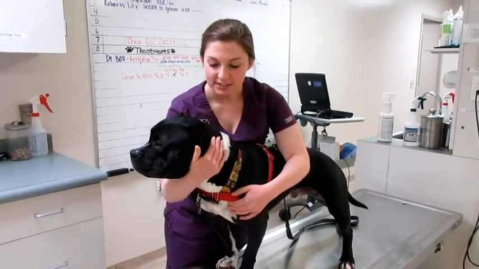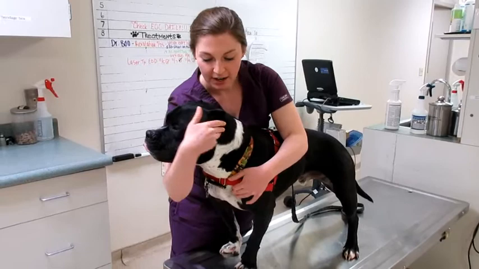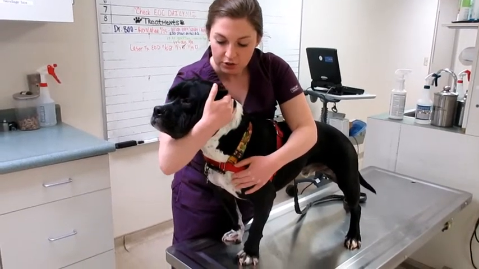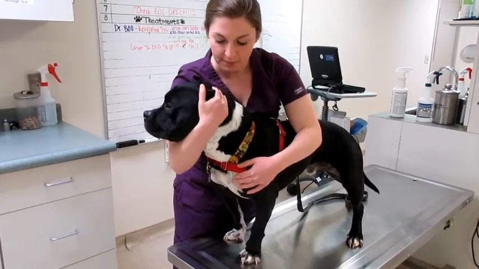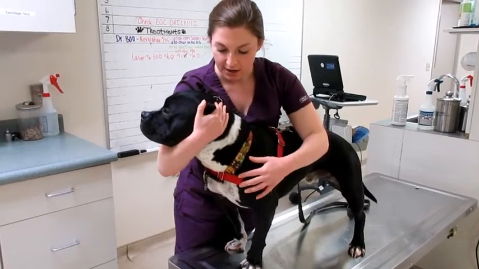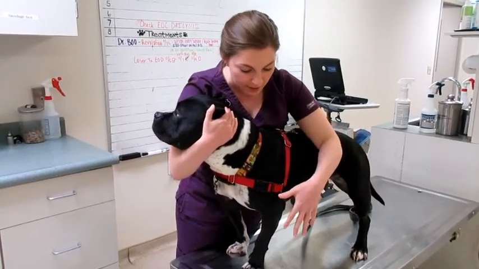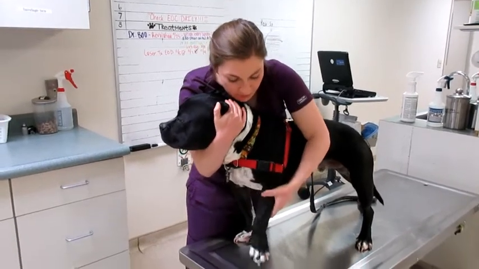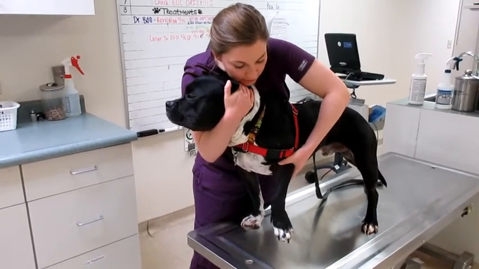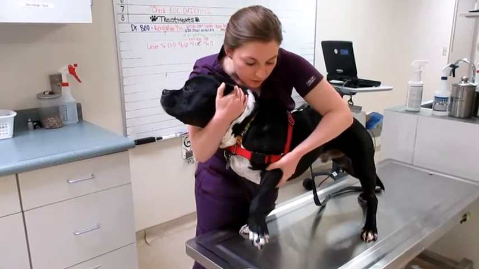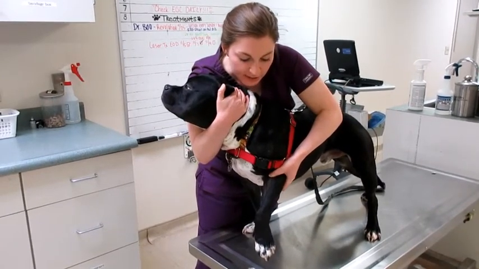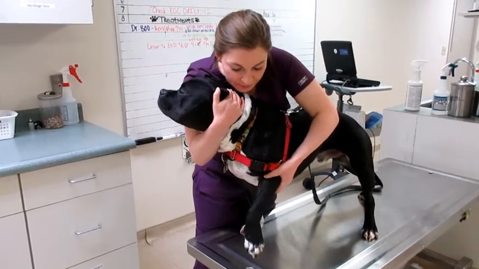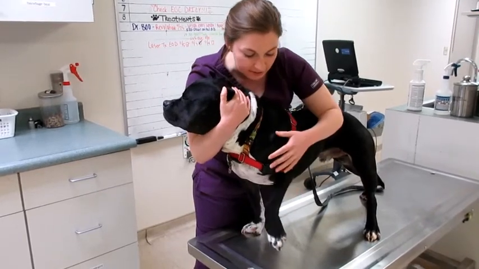For restraint for the cephalic vein, you're going to want to make sure you have one arm under the jaw to control the head. You have your hand kind of behind the ears, so they can't come back and bite whoever is drawing. And your other hand is going to be holding their leg. You're going to roll the vein with your thumb and then also hold behind the elbow so they can't yank their leg back. And that's going to hold off that cephalic vein.